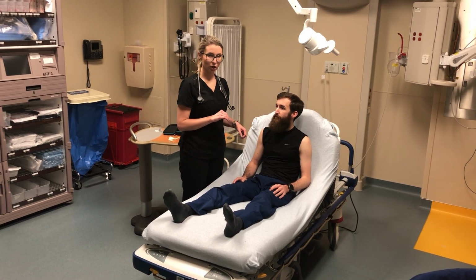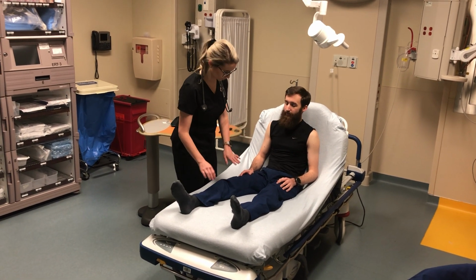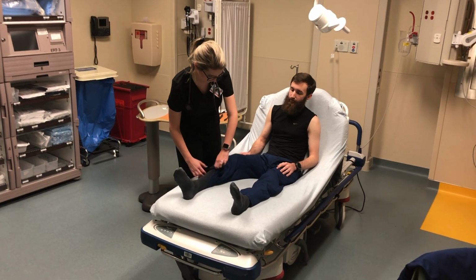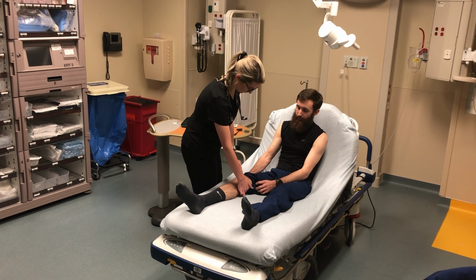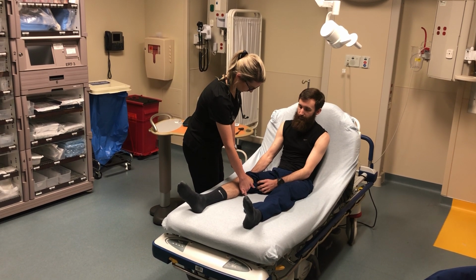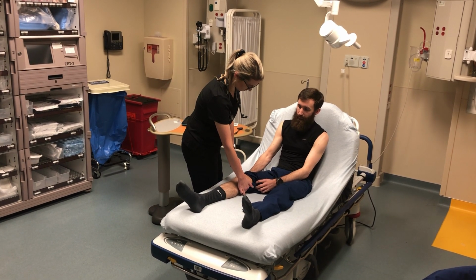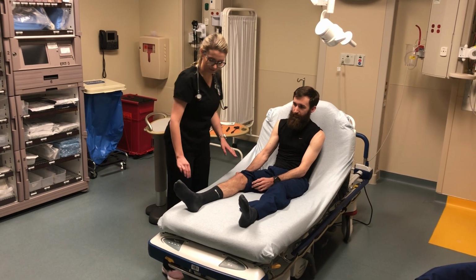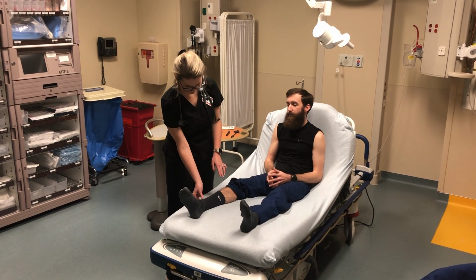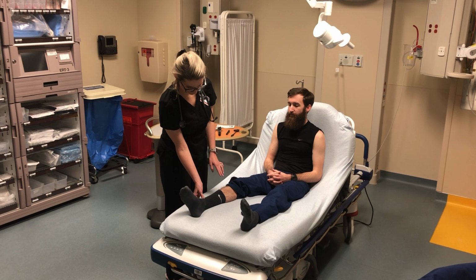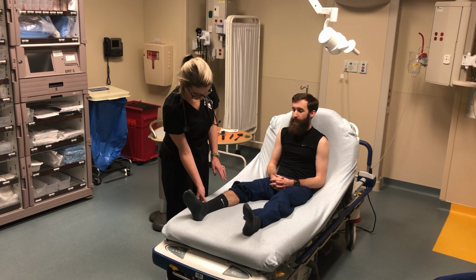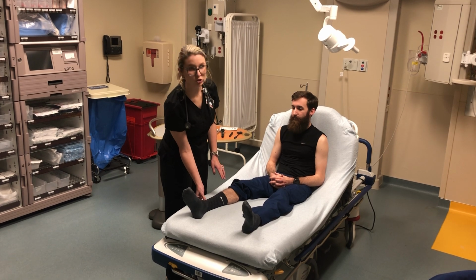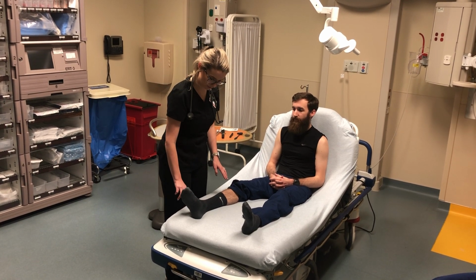For this exam, we will not check the femoral. And then we will check the popliteal. It is also strong in a grade 2. And then we would check his pulse. It's a strong grade 2. And then we would check the pedal pulses.